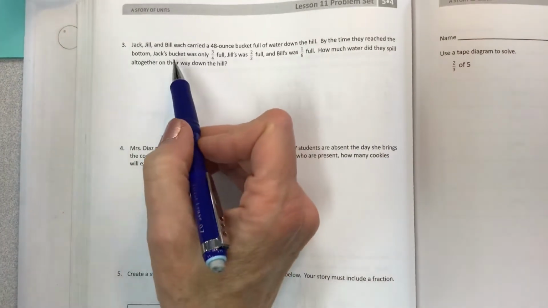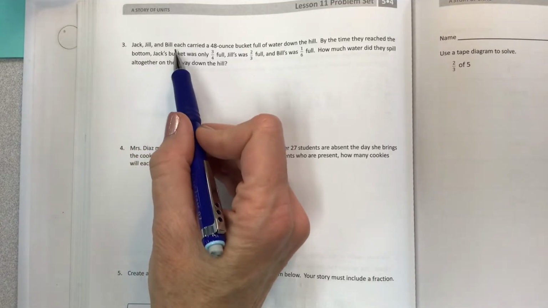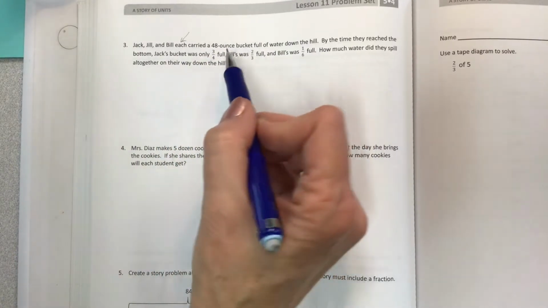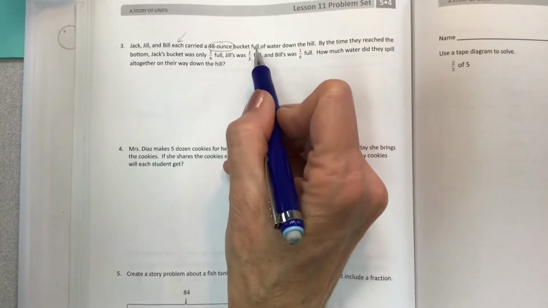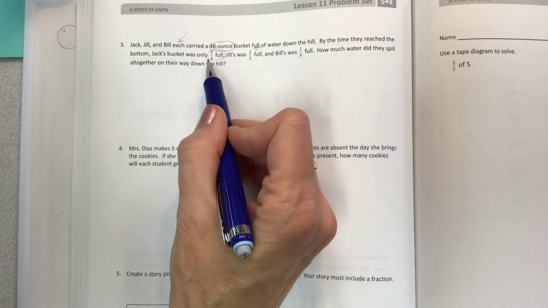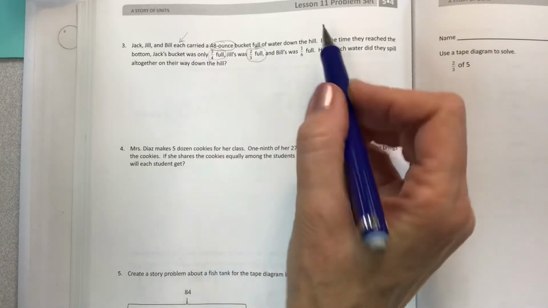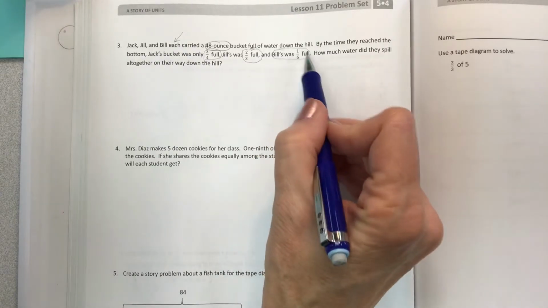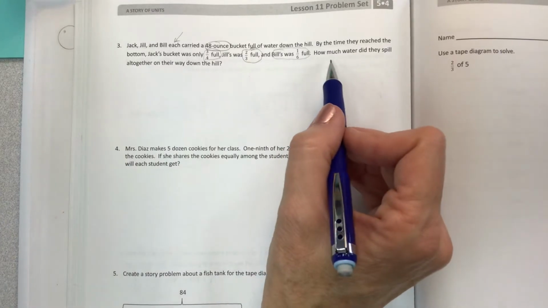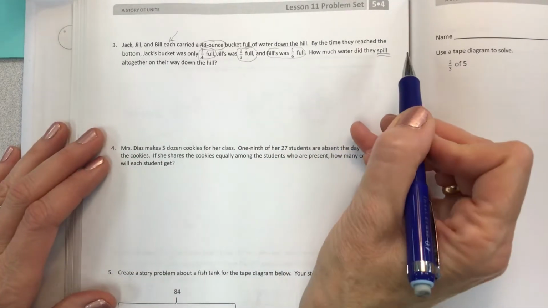Okay, this one's fun. Jack, Jill, and Bill each carried a 48-ounce bucket full of water, and notice that each of them had their own bucket, 48 ounces full of water down the hill. By the time they reached the bottom, Jack's bucket was only 3/4 full. Jill's was 2/3 full, and Bill's was 1/6 full. Poor Bill probably spilled a lot as he was tripping down the hill. So how much water did they spill altogether on their way down the hill?